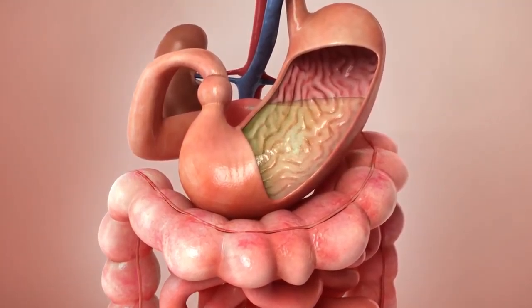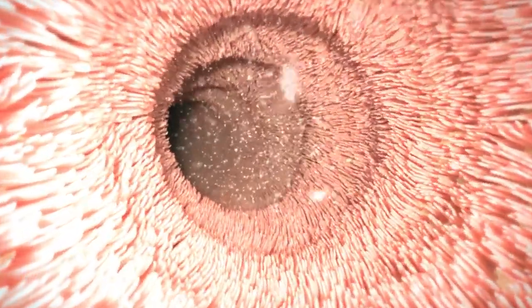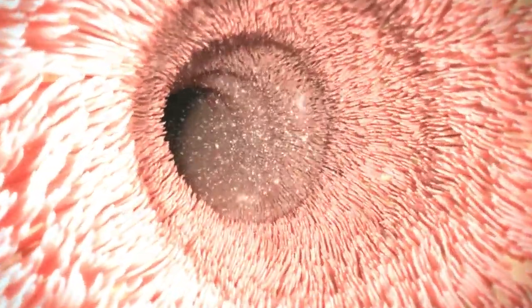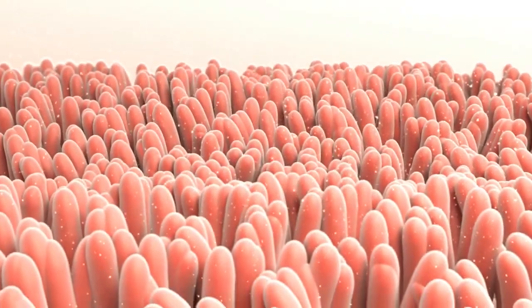These particles will continue their journey into the small intestine, where most of them will be absorbed into the blood. The small intestine walls, also called lumen, are lined with tiny villi which stick out to provide a large surface area for the nutrients inside the food to be absorbed.